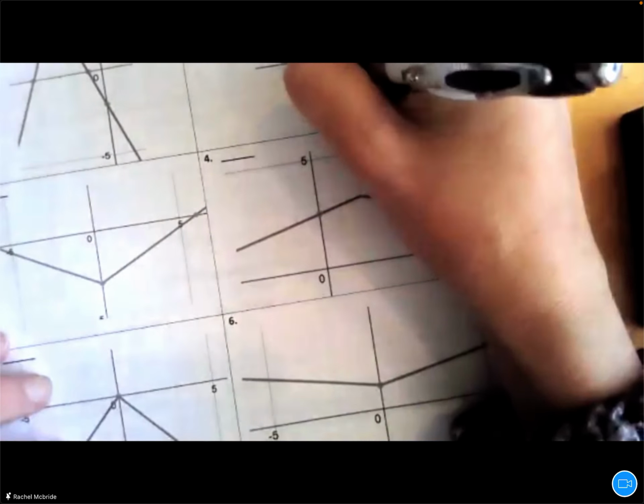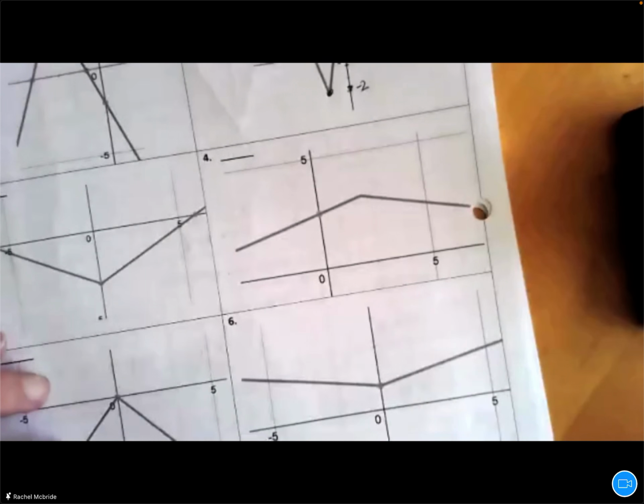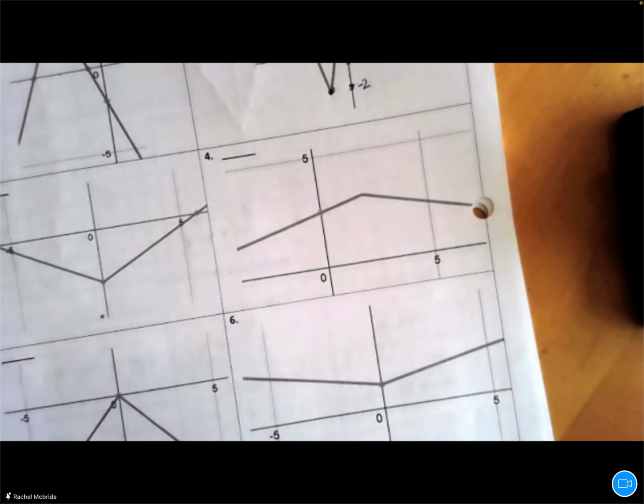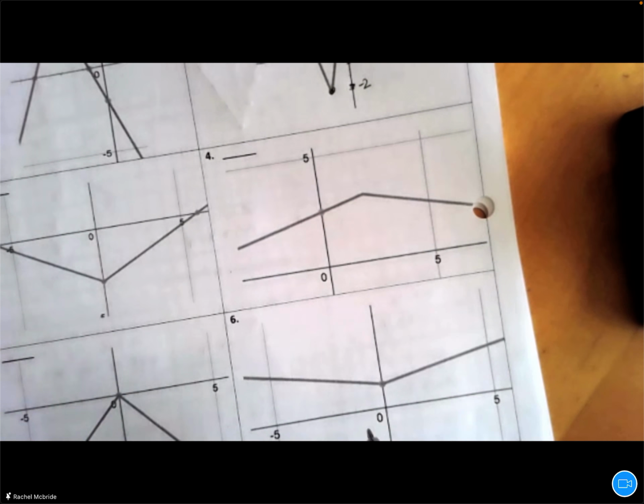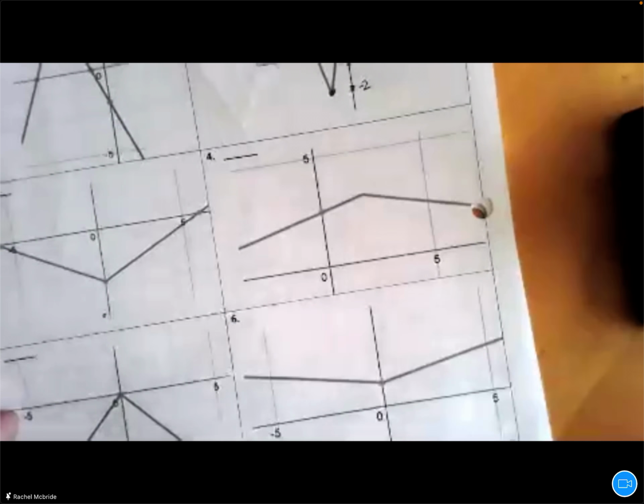So open up, so that left C, E, and D. In this case, okay, we are looking at a graph shifted left, so that gives me example E.